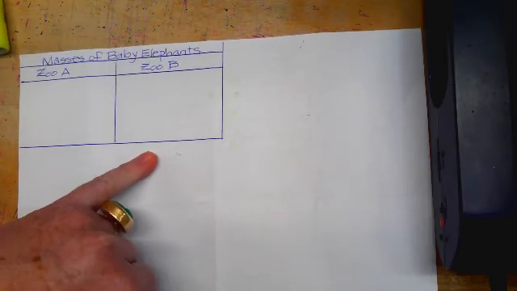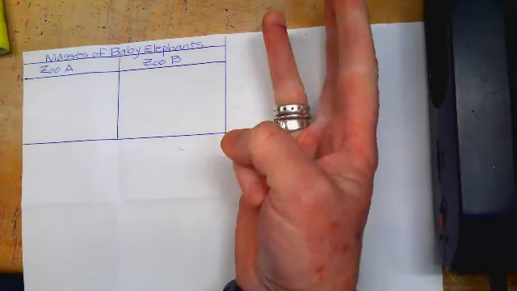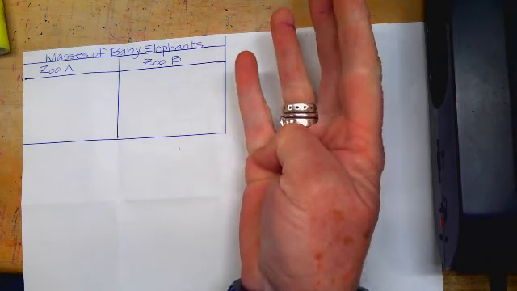And this is Zoo A and this is Zoo B. Zoo A had more, like one more elephant.